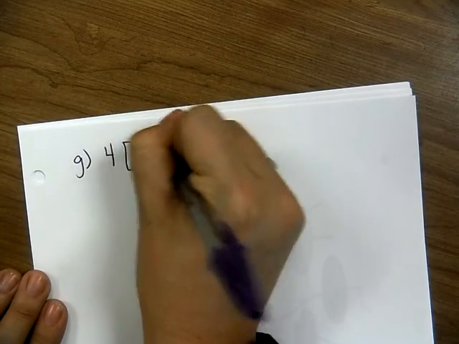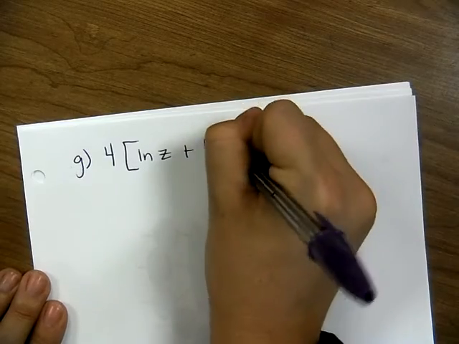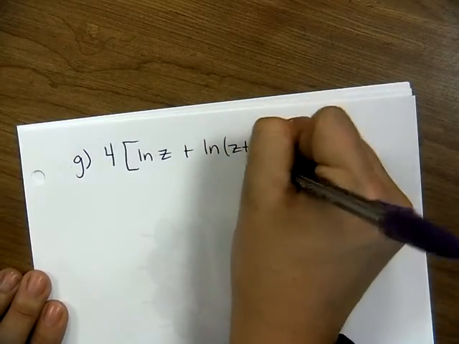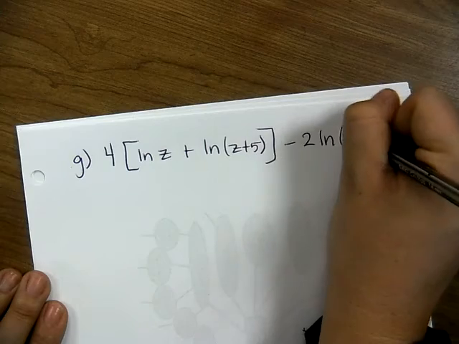4 and then brackets, natural log of z plus natural log of z plus 5, minus 2 natural log of z minus 5.